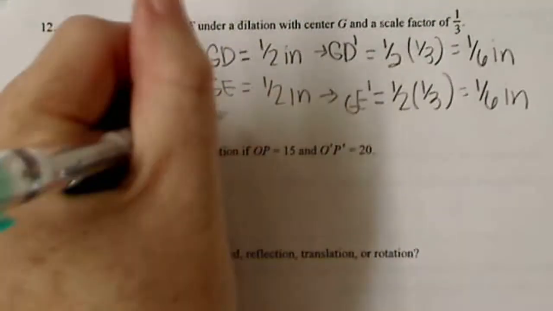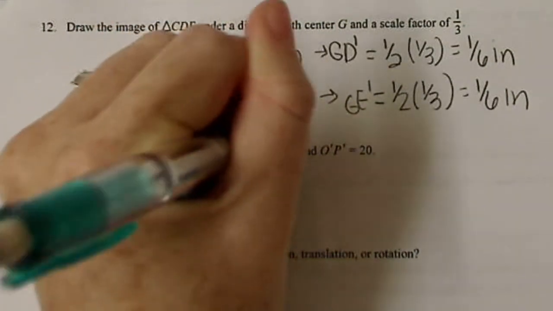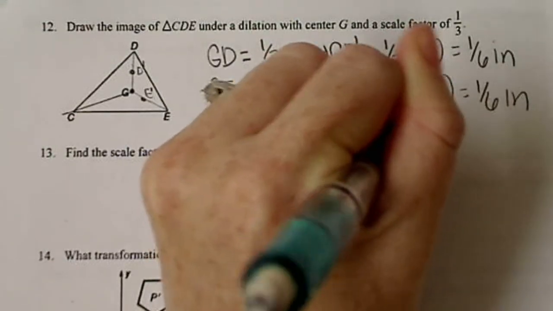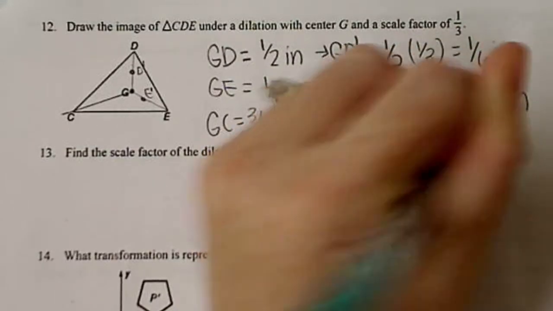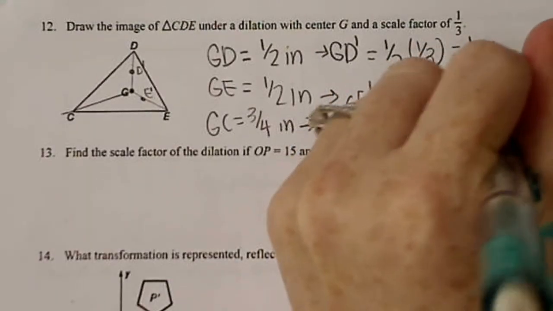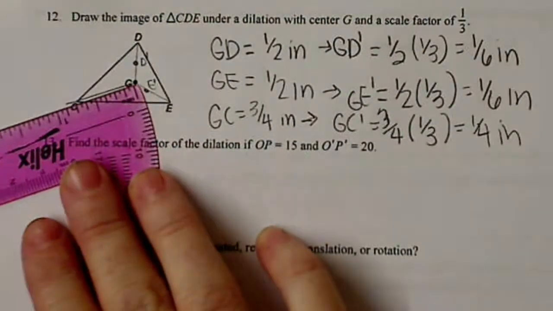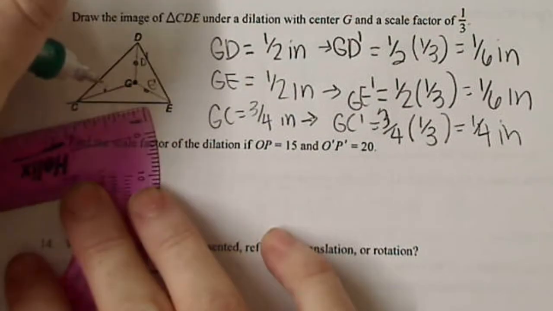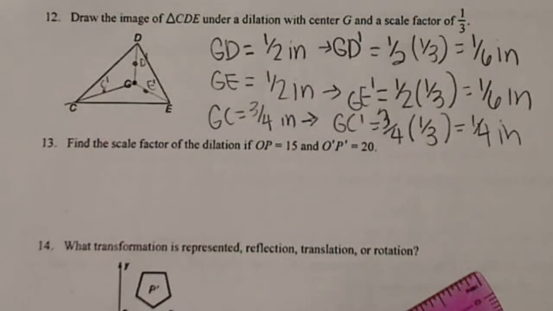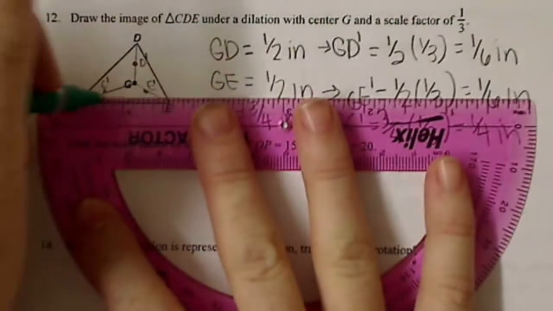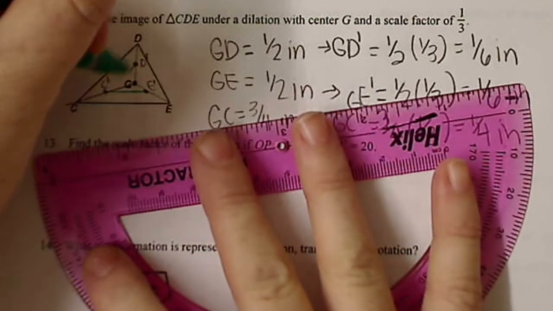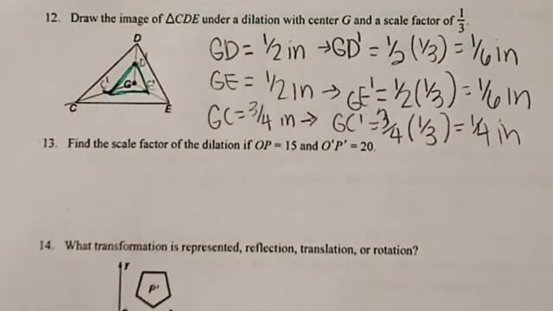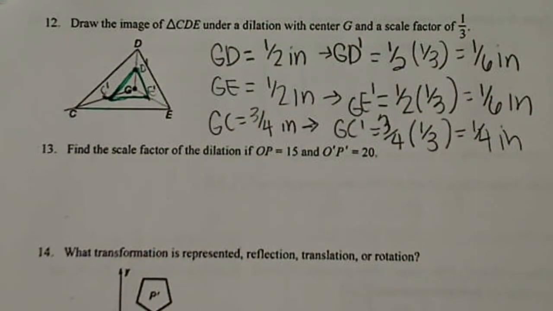GC is about 3/4 of an inch. Let's multiply that, and that will be 1/4 of an inch. That one's pretty easy to measure. Okay, now I'm going to use my pen and draw my new shape. And you can see it's about 1/3 of the size.